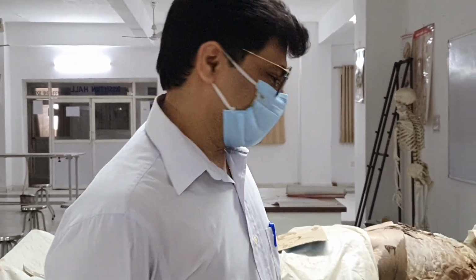So today I am going to show you the dissection of the axilla, the branches arising from the different cords of the brachial plexus. So let's start the dissection.